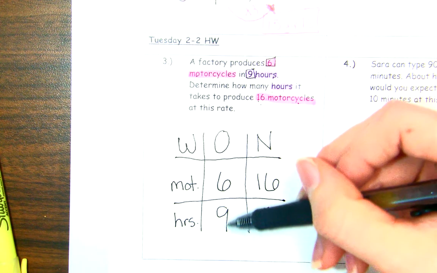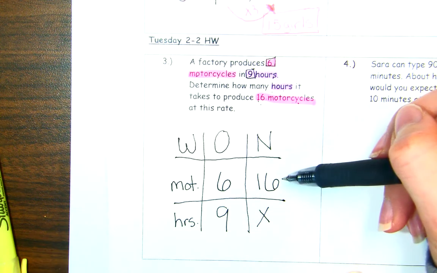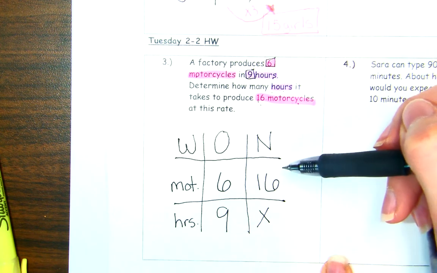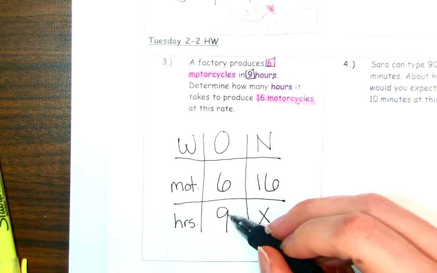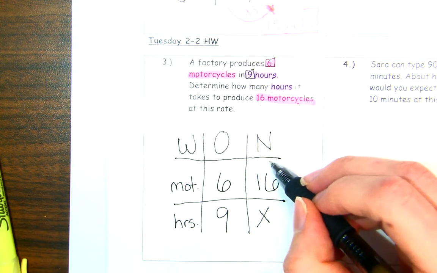And I could reduce this fraction to 2/3, and I know that 2 is compatible with 16. Or I could also do the bat and ball method. The bat, remember, is multiplying where there are 2 numbers diagonal from each other.